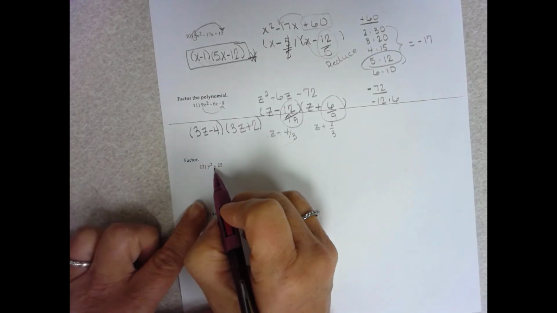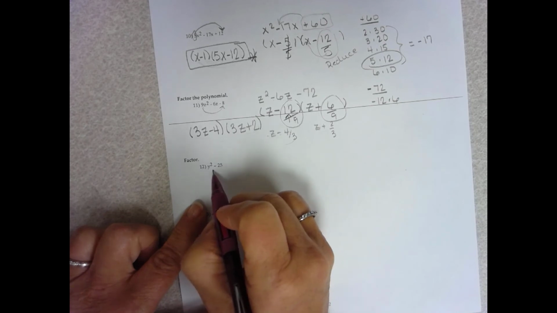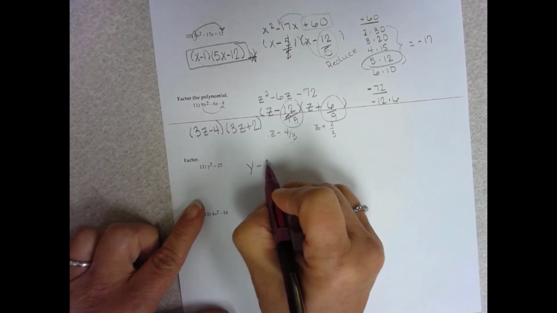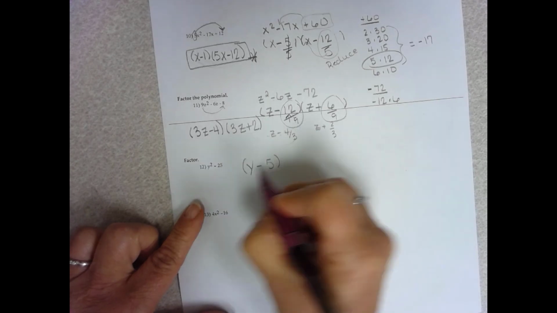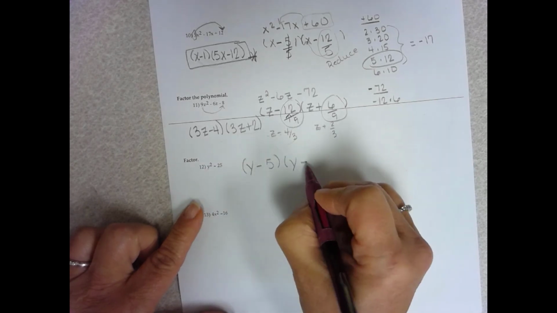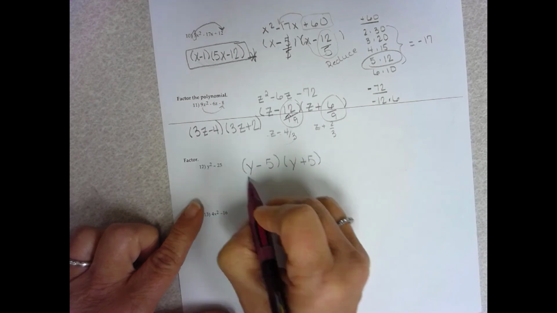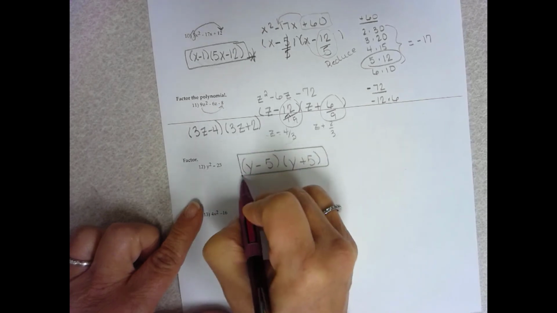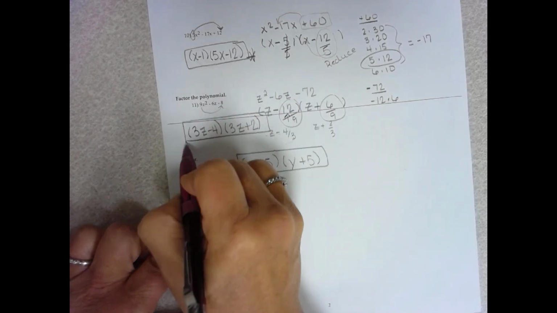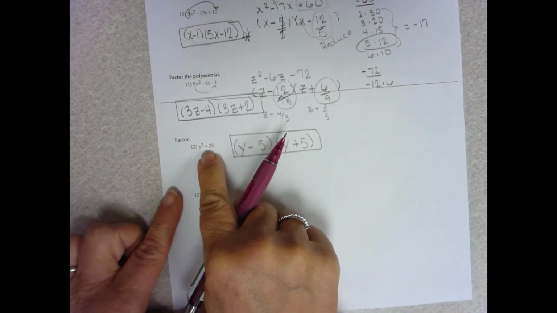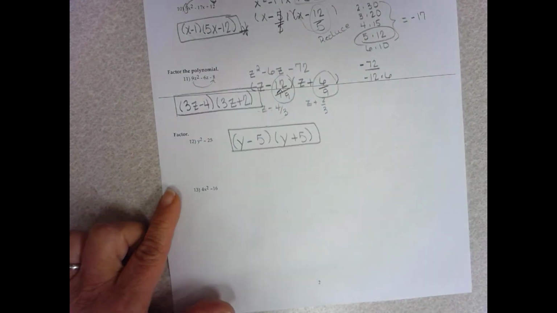You have subtraction and two perfect squares. There is no GCF. So you just have to remember square root minus square root times square root plus square root, if that's possible. It's not always possible, but here it is because they're both perfect squares.